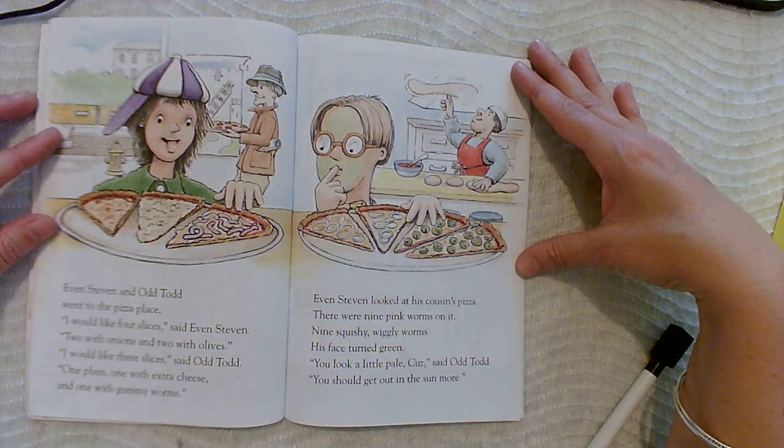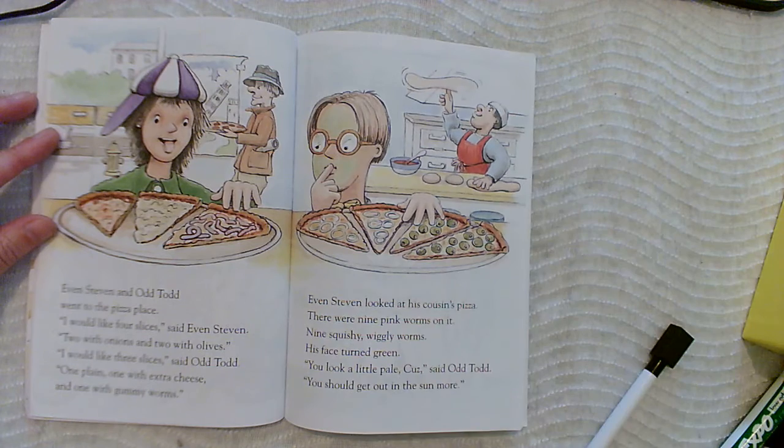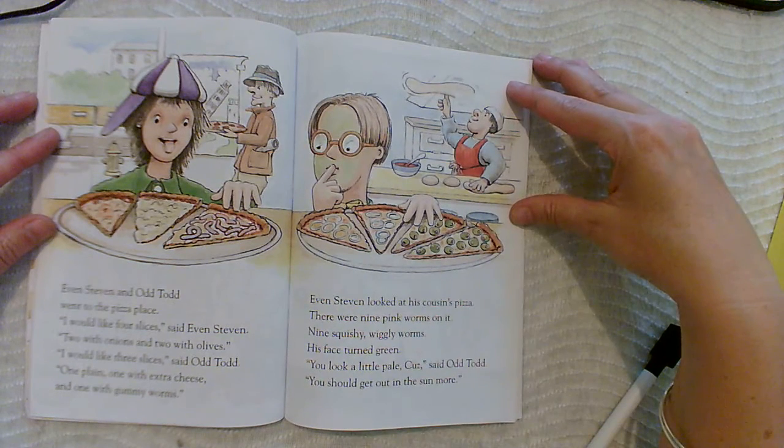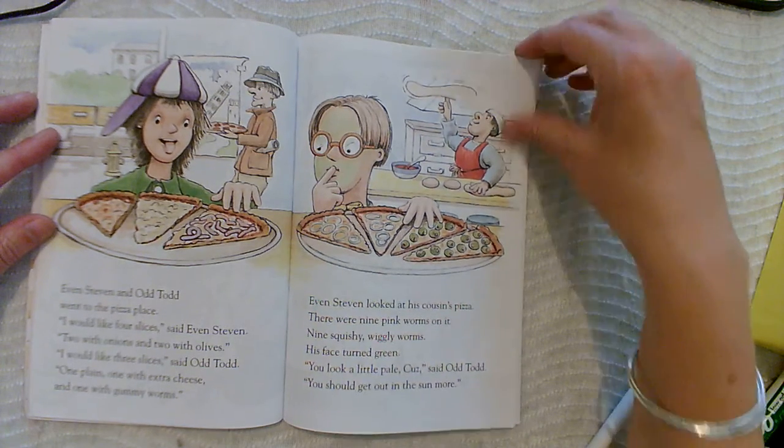Even Stephen and Odd Tod went to the pizza place. "I would like 4 slices," said Even Stephen. "2 with onions and 2 with olives." "I would like 3 slices," said Odd Tod. "1 plain, 1 with extra cheese, and 1 with gummy worms." Even Stephen looked at his cousin's pizza. There were 9 pink worms on it. 9 squishy, wiggly worms. His face turned green. "You look a little pale, cuz," said Odd Tod. "You should get out in the sun more."